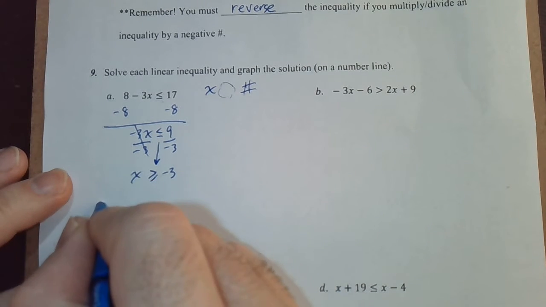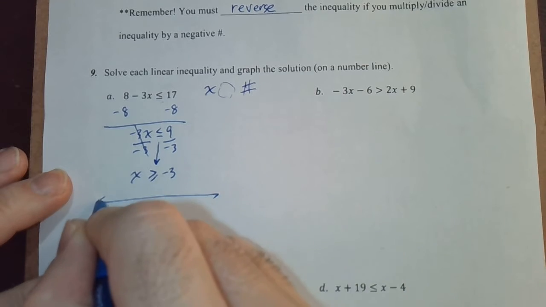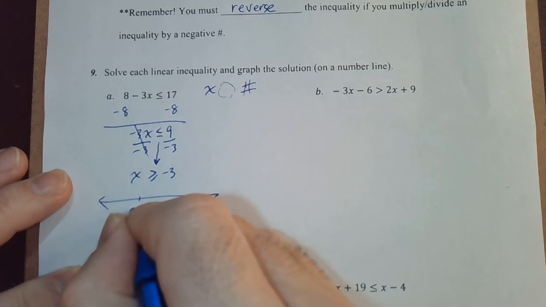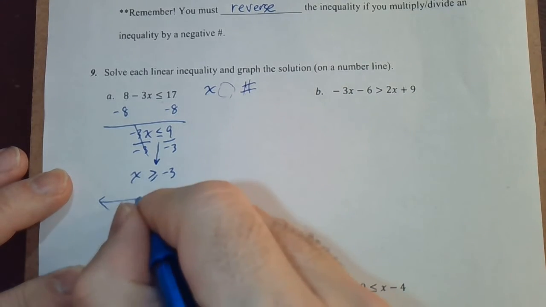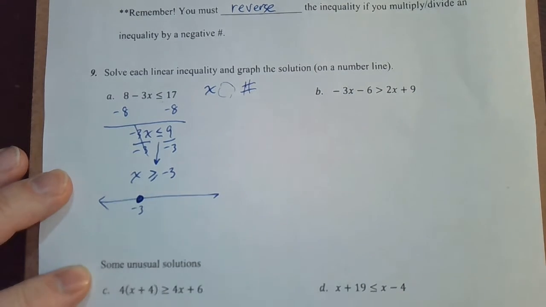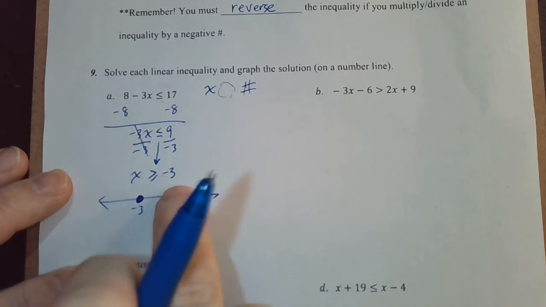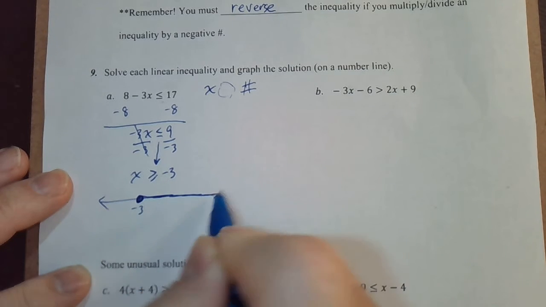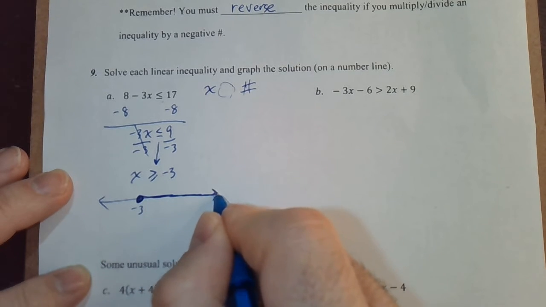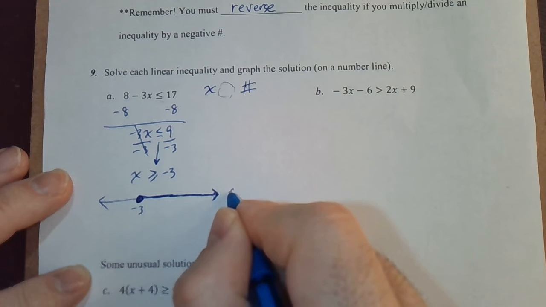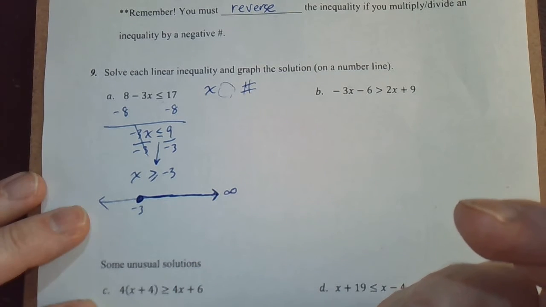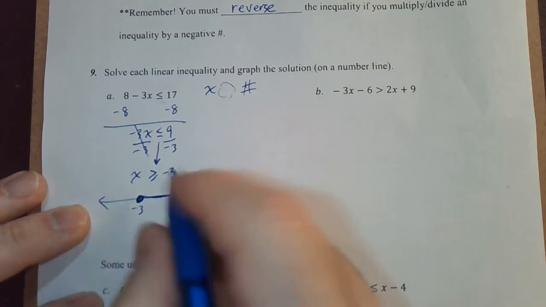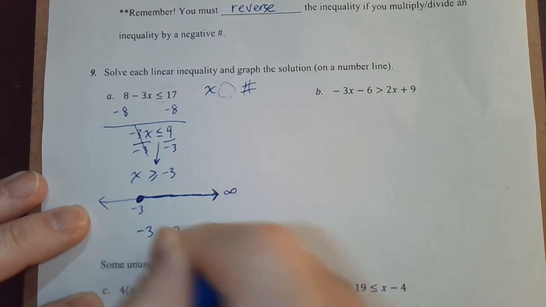So if I were to draw it on the real line, I'd put negative 3 somewhere. Greater or equal, because it's got the equal, means I fill in the circle. Greater than means go to the right. Everything greater than negative 3. Greater than or equal. And this is optional, but you can put infinity out there if you want to. That makes it really simple to write the interval.